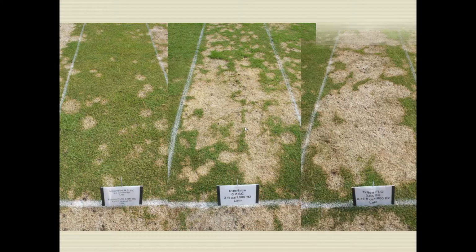But if we take out the Interface, the Triton is just as bad alone. So it's the mixture of all those active ingredients that really provide the control. Same trial, another example. Here's Torque plus 2636. That's tebuconazole plus iprodione plus thiophanate methyl. All 3 of those together, excellent control under heavy pressure.